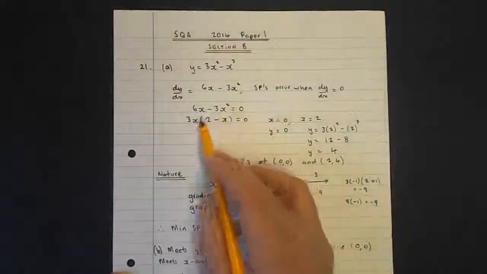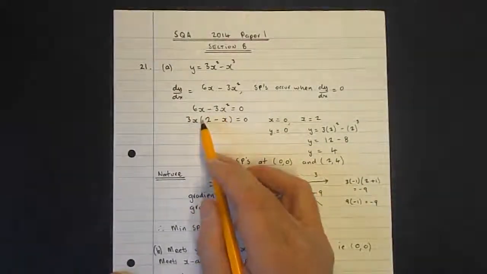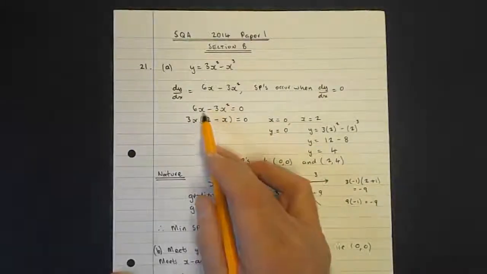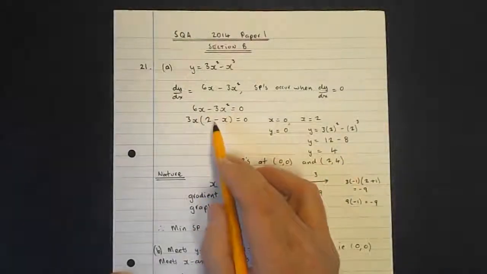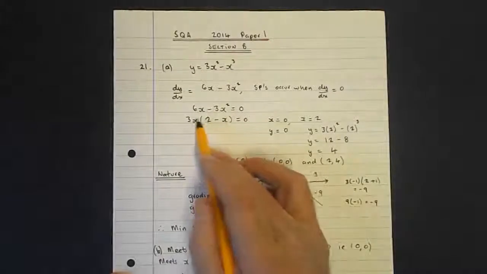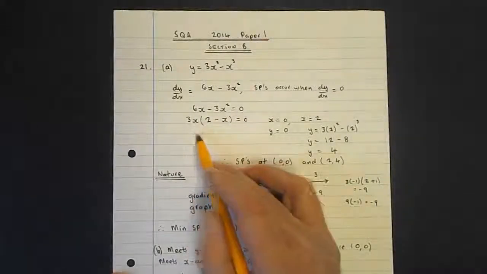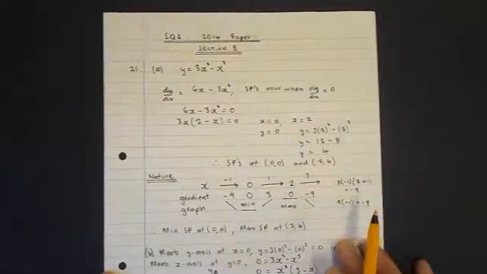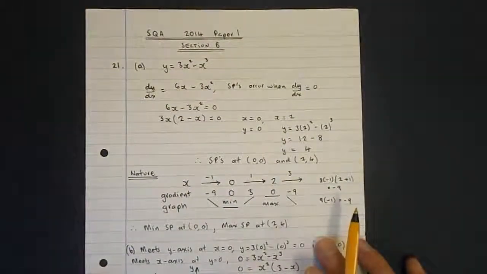We're going to take 3x out as a common factor there. So 3x times 2 take x gives 0. 3x times 2 is 6x, take, yeah, that's fine. So we have two things multiplying to give 0. So 3x is 0, so x could be 0, or 2 take x could be 0, which would mean that x would have to be 2.